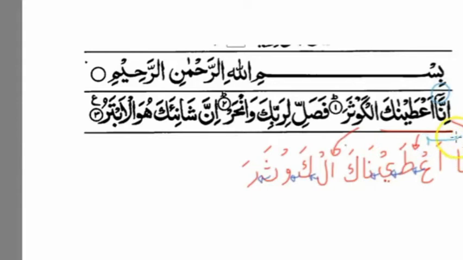So here's where the mad appears, over here. Now have a go. Inna, stretch it. Inna a'tainaka al-kawthar. Say it again. Inna a'tainaka al-kawthar. Very good.